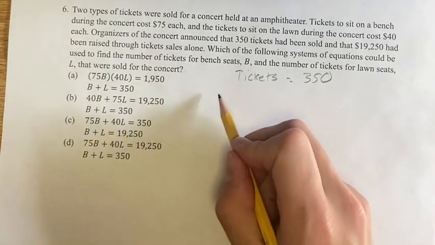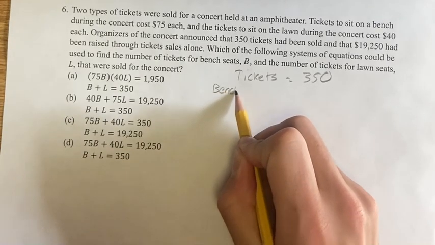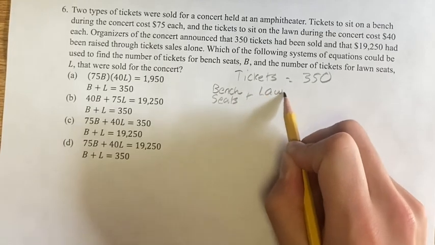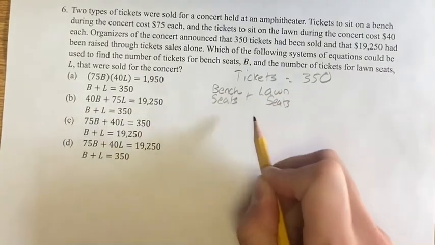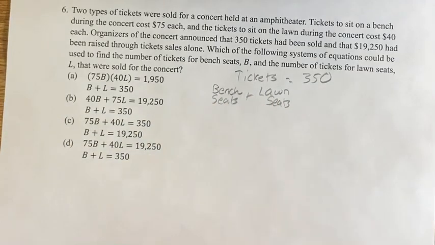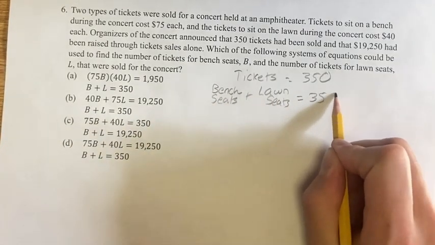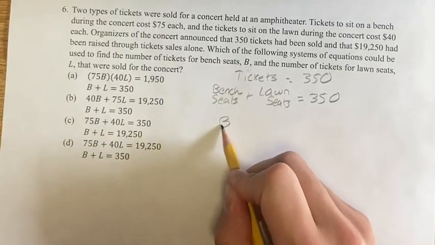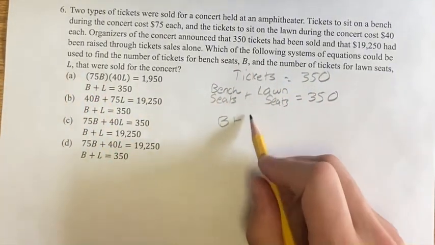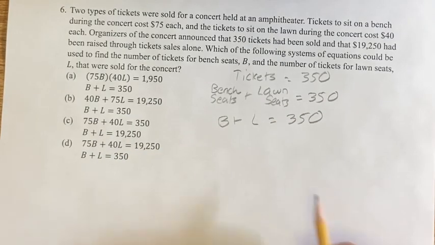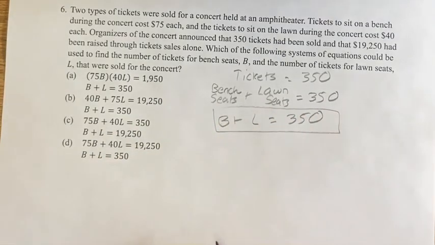So the number of bench seats plus lawn seats have to be equal to the total number of tickets, because those are the only two types that were sold. And these have to be equal to 350. Therefore, bench seats B plus lawn seats L has to be equal to 350. So this is going to be our first equation.